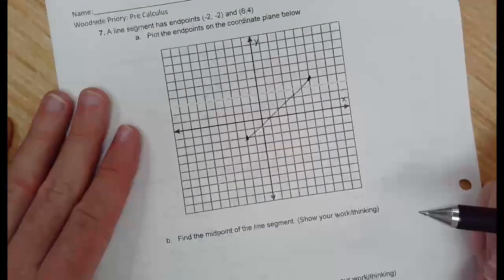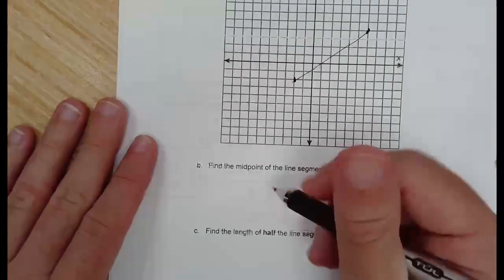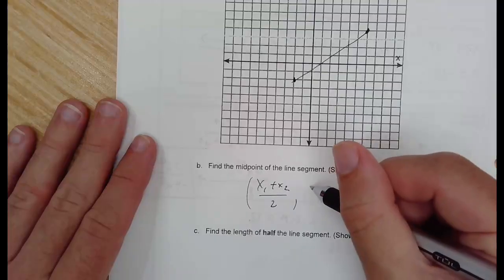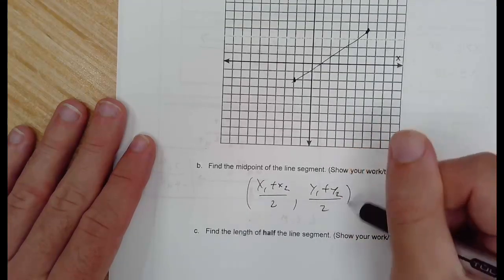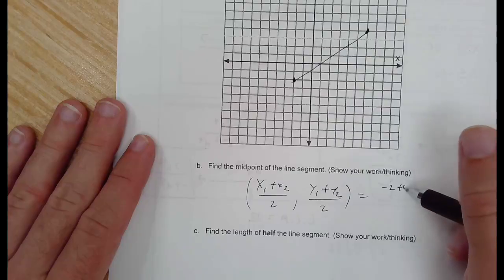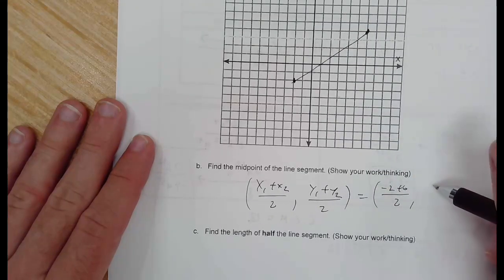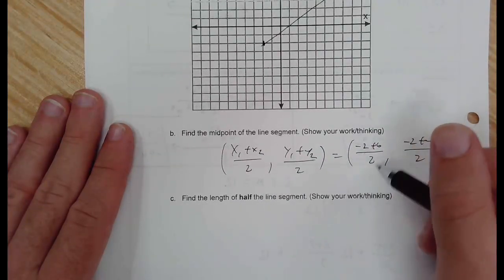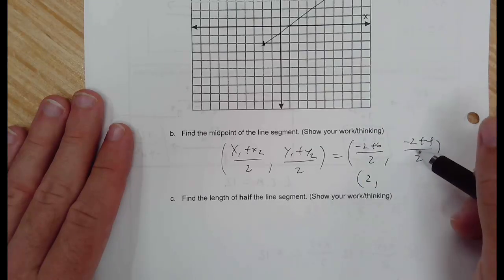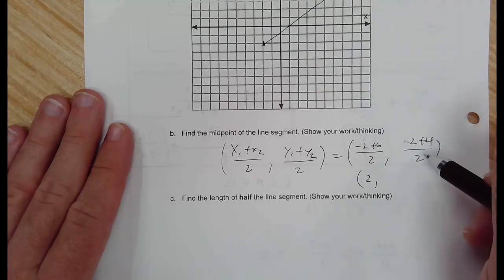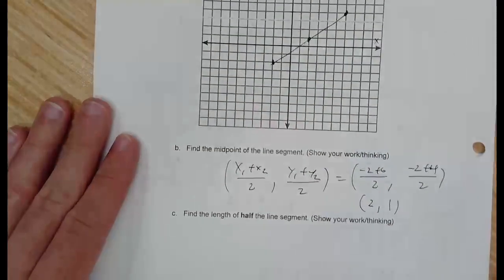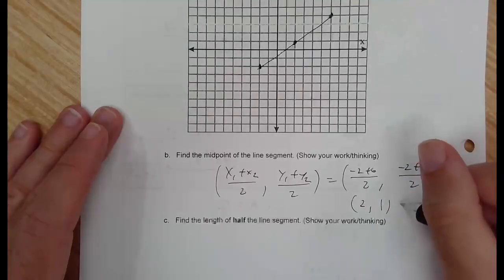Good. Find the midpoint. Okay, so we need to find the middle of this. There's a formula for that. It is (x1 plus x2) over 2, right? The average of the x values and then the average of the y values. Okay, so that would just be (-2 plus 6) over 2, and then (-2 plus 4) over 2. That's 4 over 2, that's just 2, and then here that's 2 over 2, which is 1. So (2, 1), and then you can visually look. Does that look like the middle? Yeah, it looks like the middle. Looks good. We got it.